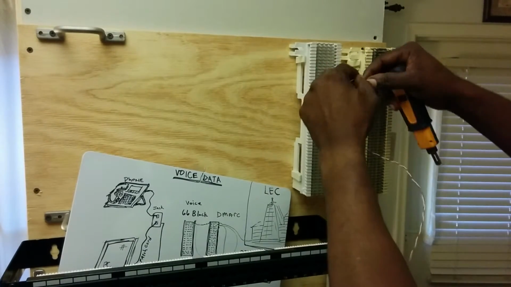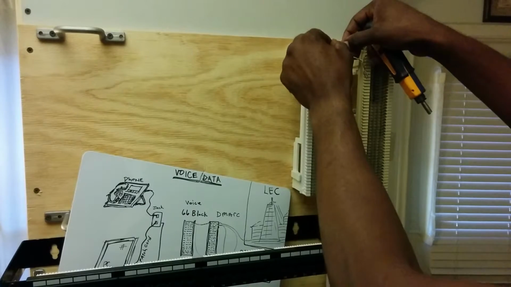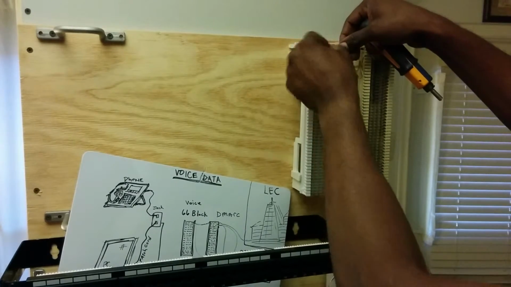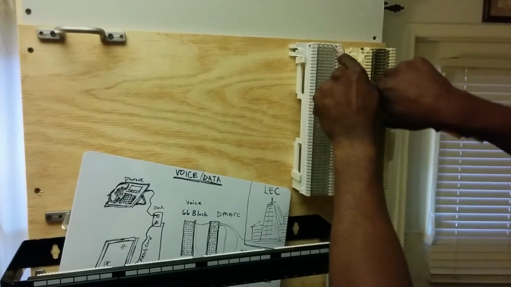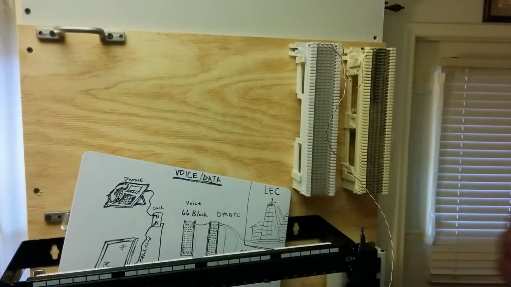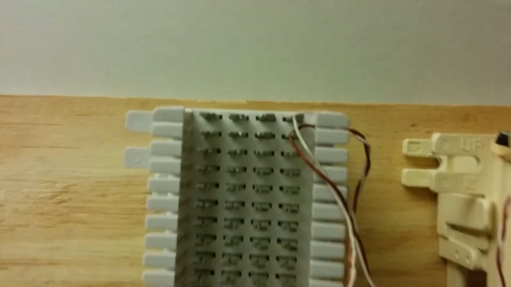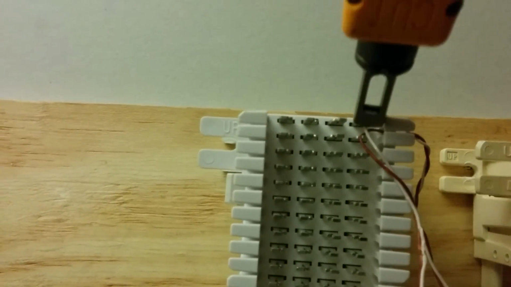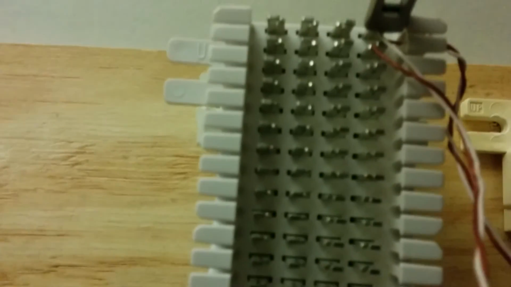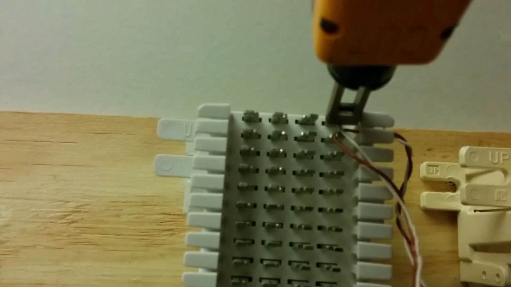Sorry about the noise. I hope that wasn't too loud. So we're going to connect it over here. Like that. This is how we would cut it. Hopefully you can see that.